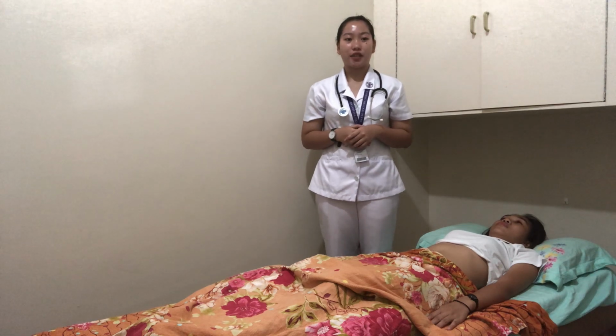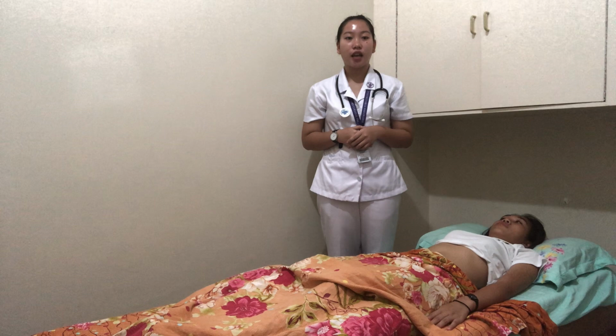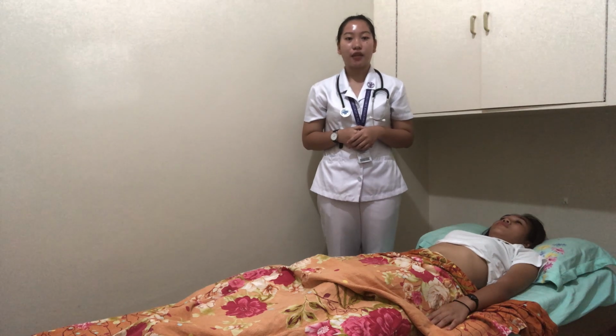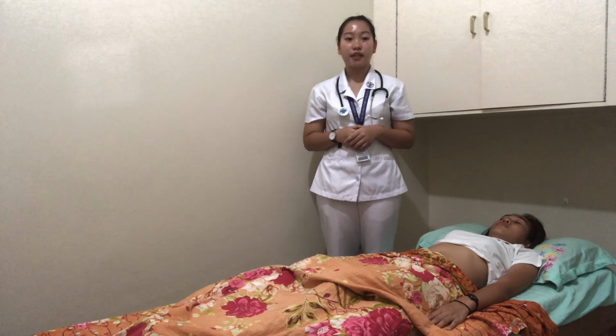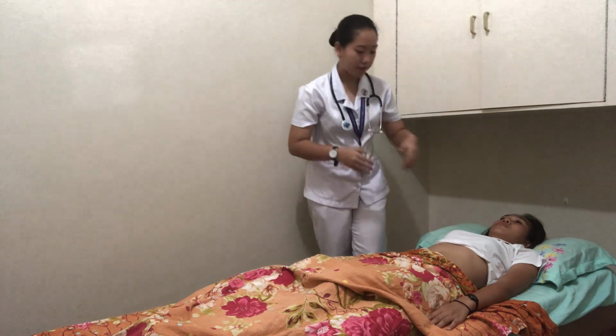Palpate the spleen and assess for splenomegaly. Stand at the patient's right side and reach over the patient's abdomen with the left hand under the posterior lower ribs and pull up gently. Place the right hand below the left costal margin. Press in toward the spleen. Ask the client to take a deep breath, then press inward and upward using the right hand as the left hand provides support.